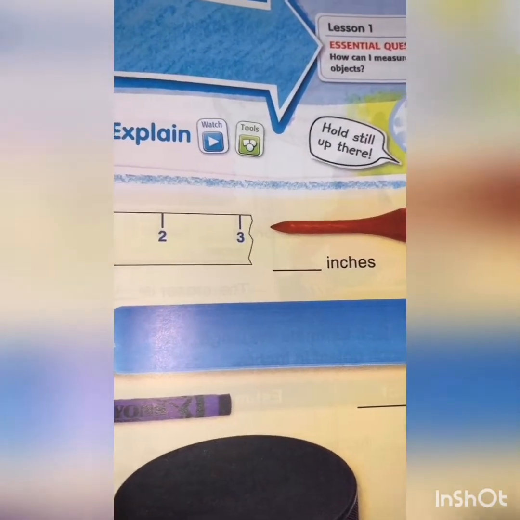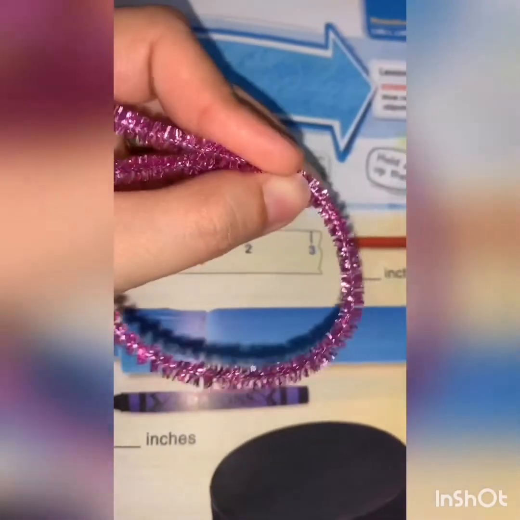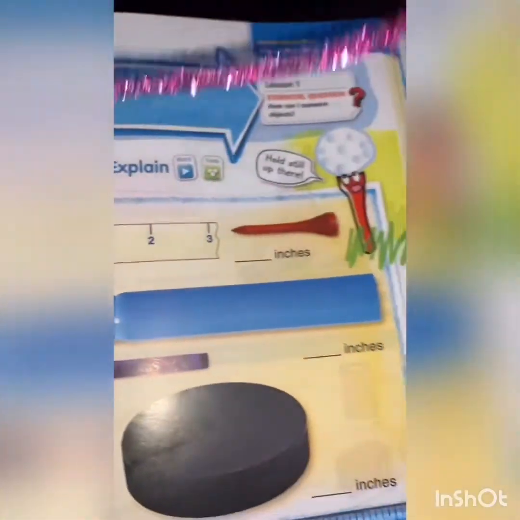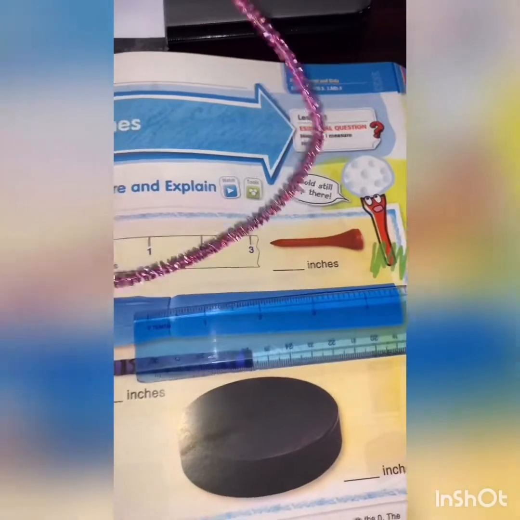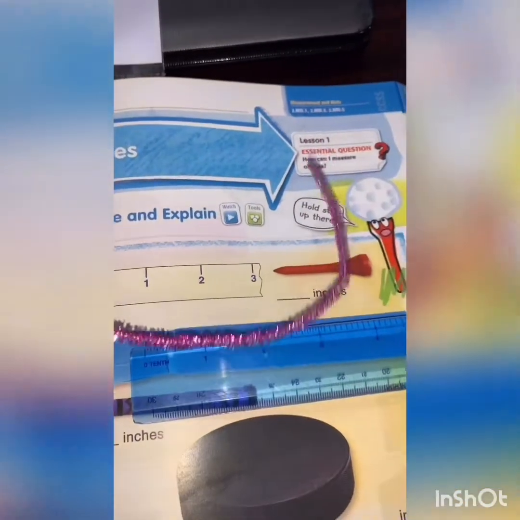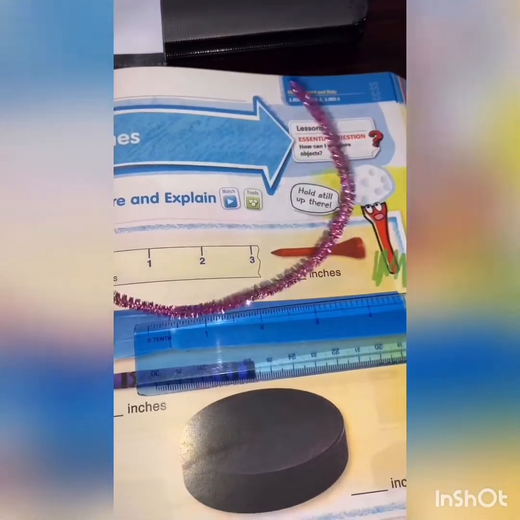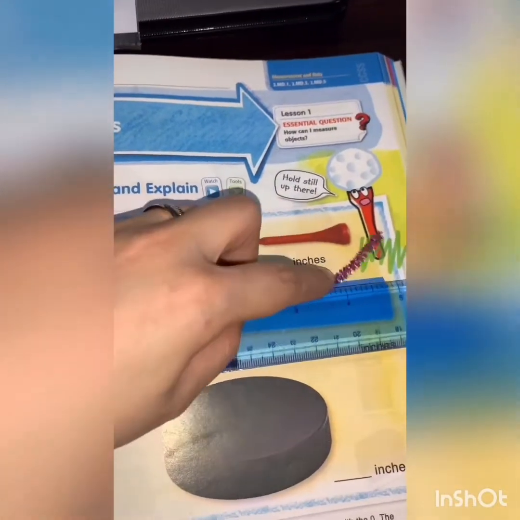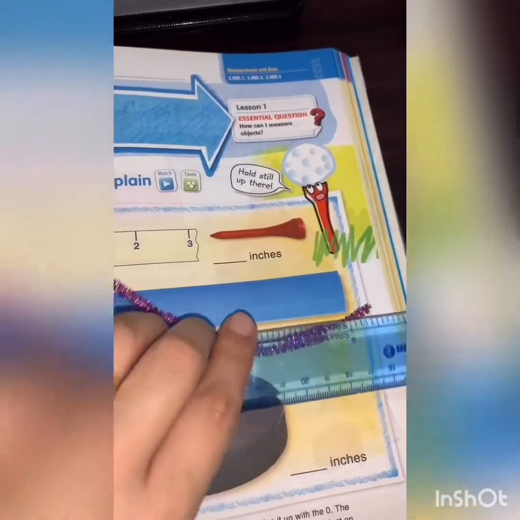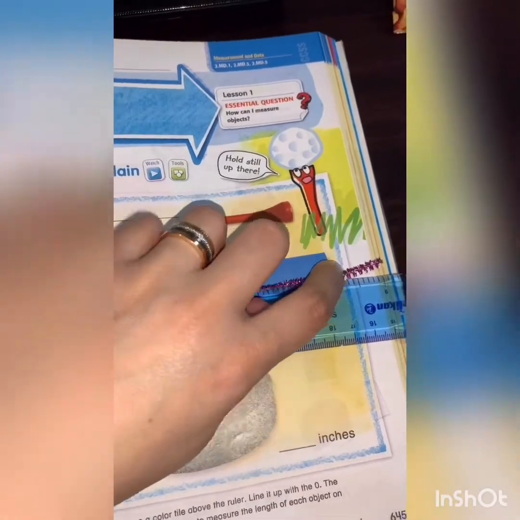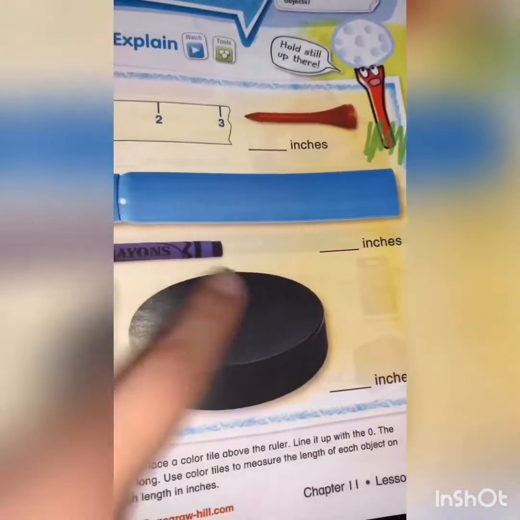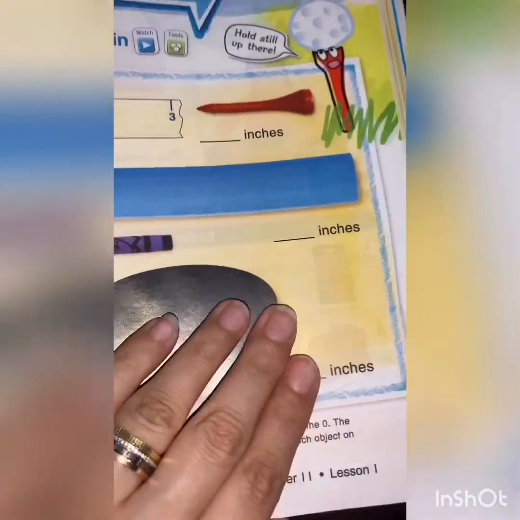So, if this is my circle, I can simply open it like this, and if I put it on my ruler, I'll be able to know the size. That's how I can put it and I can know the size. So this is a way in order to measure the round objects like this.